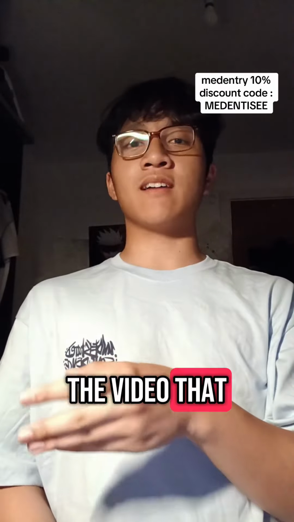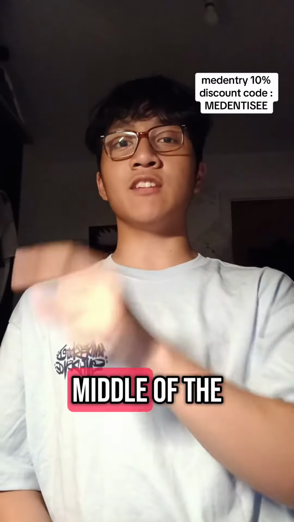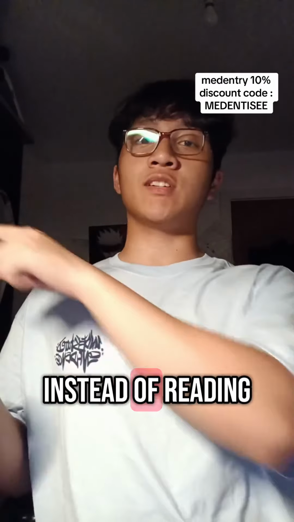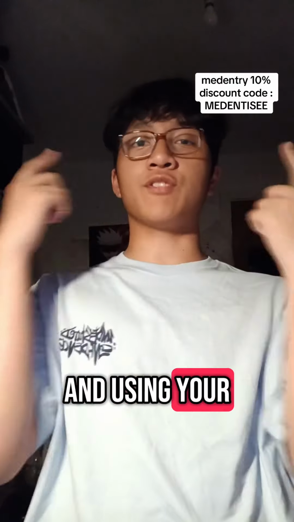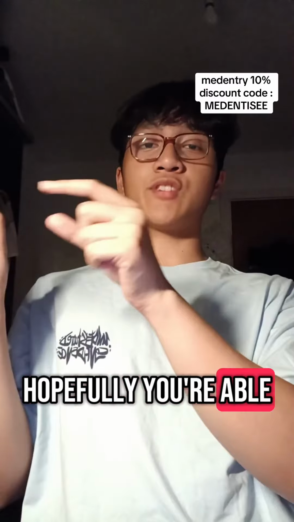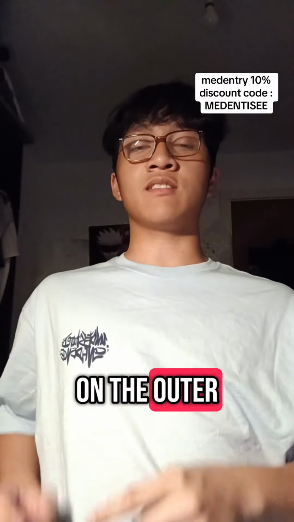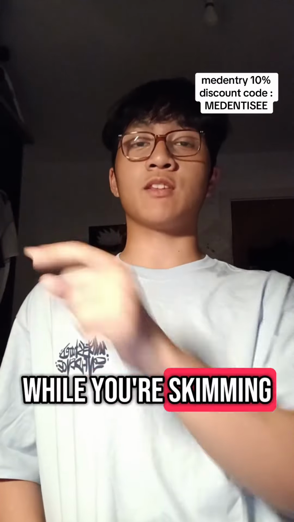I saw in the video that you can probably read down the middle of the actual text instead of reading everything line by line, because you'll be able to capture words quicker, and using your peripheral vision, hopefully you're able to capture words on the outer edges as well while you're skimming through the middle.